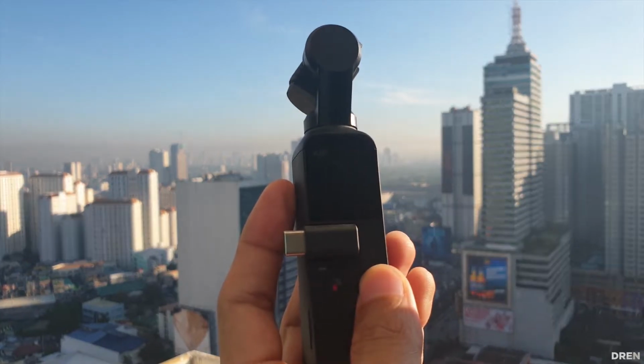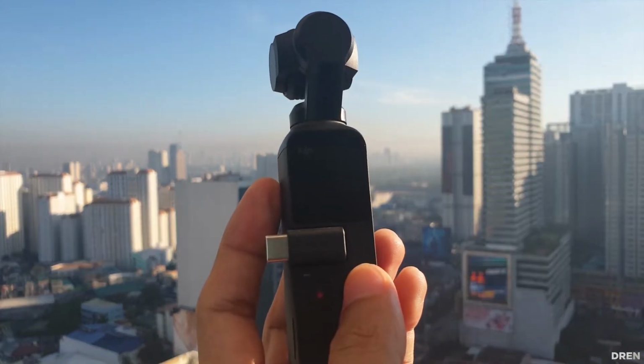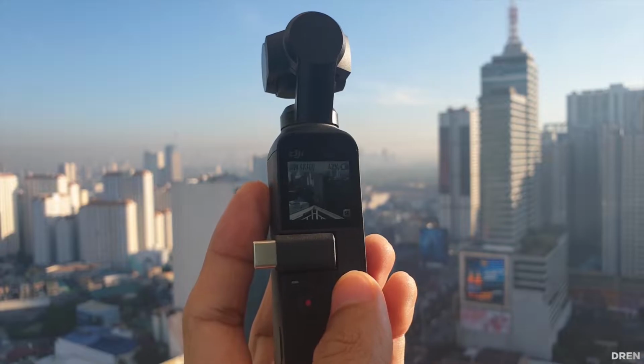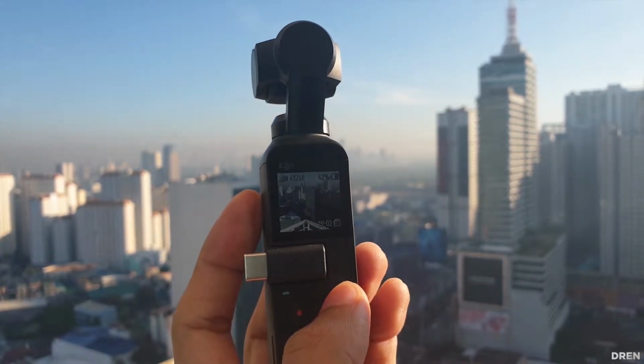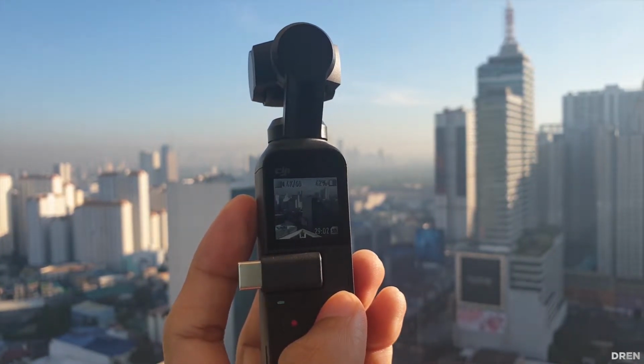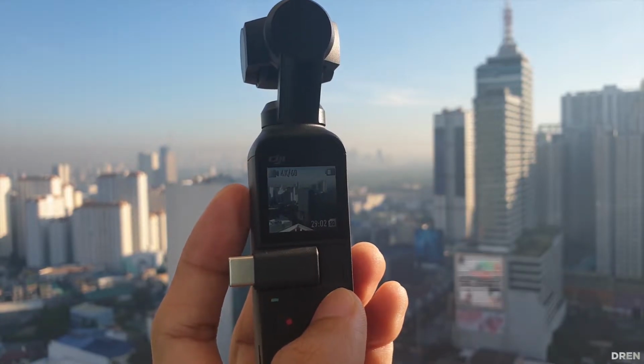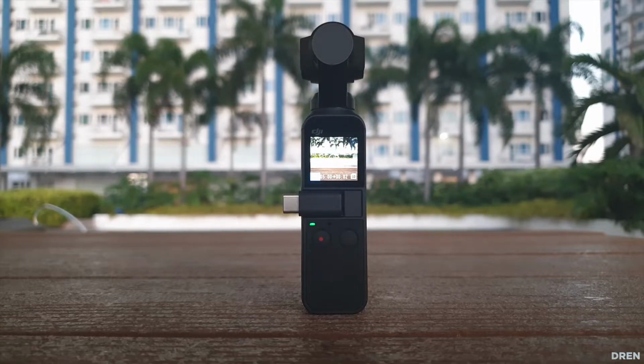Hi, this is Jen. To maximize the use of Osmo Pocket, you really need to use the DJI Mimo app with your smartphone. With the DJI Mimo app, you can monitor the image or video in real time, as well as manually control the gimbal and all of its functionality and features.